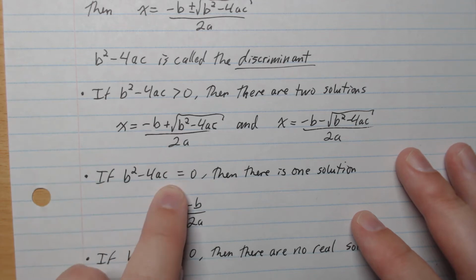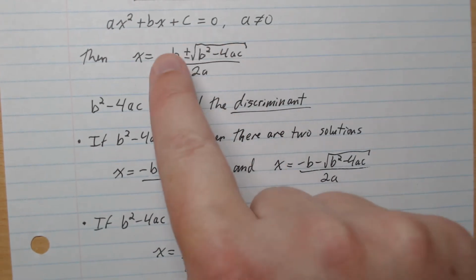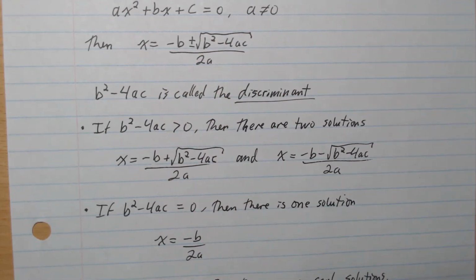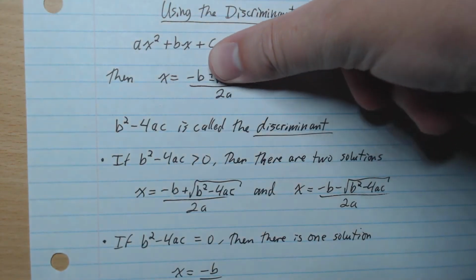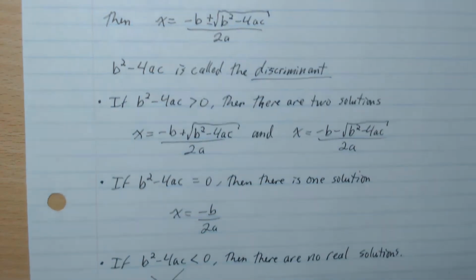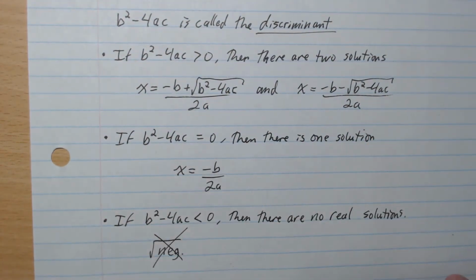If the discriminant is equal to 0, right, so we have plus or minus 0, so you have minus b plus 0 or you have minus b minus 0. So there's only one solution, minus b over 2a, like that, right? This part is gone. It's not there anymore. So it's minus b over 2a. So if the discriminant is equal to 0, there is one solution.